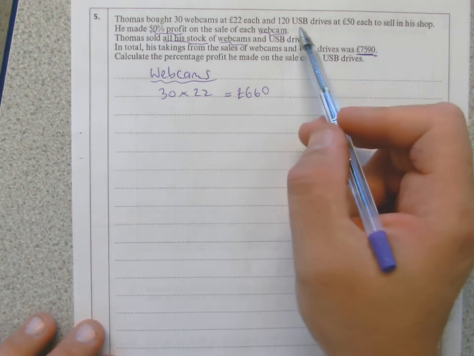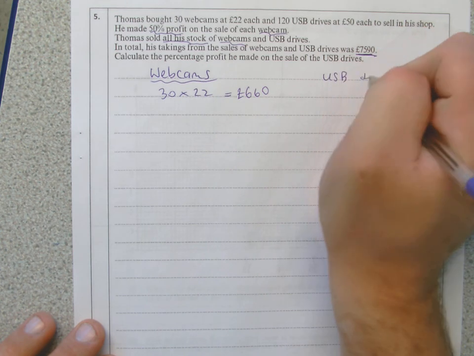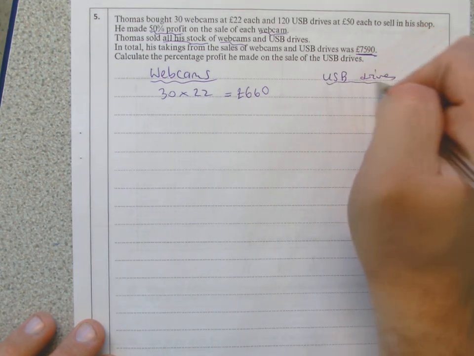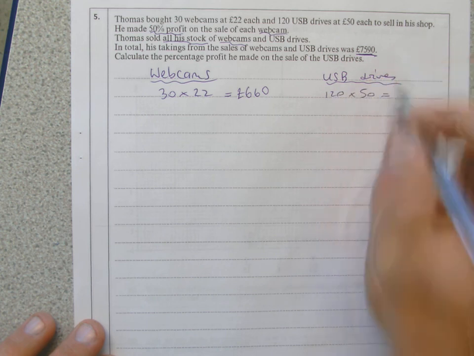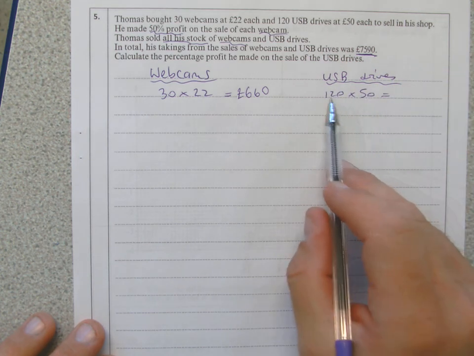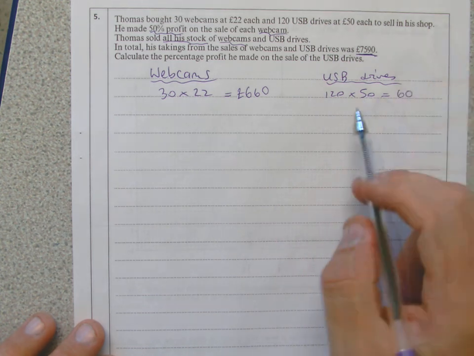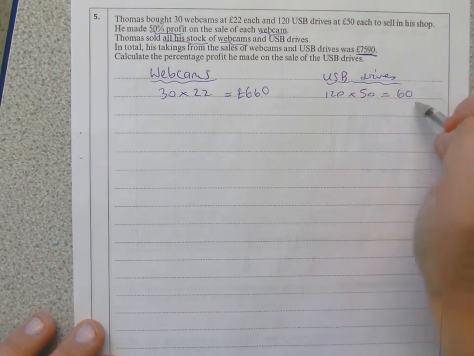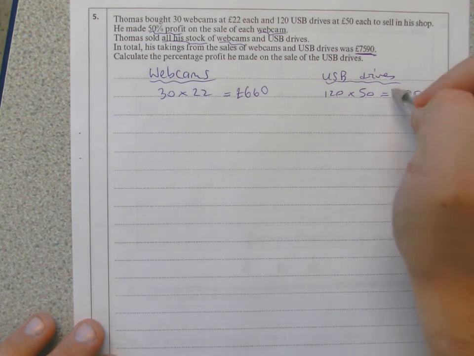And then USB drives 120 at £50 each. So here we've got 12 times 5 is 60. And add the 2 zeros. Okay, so we're having £6,000.